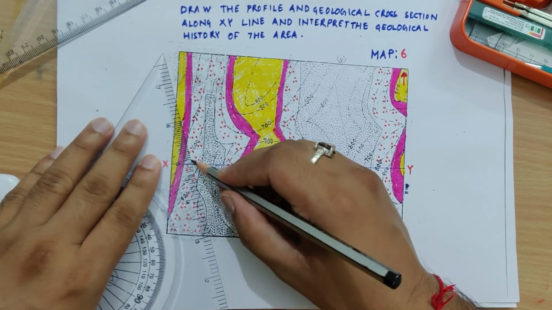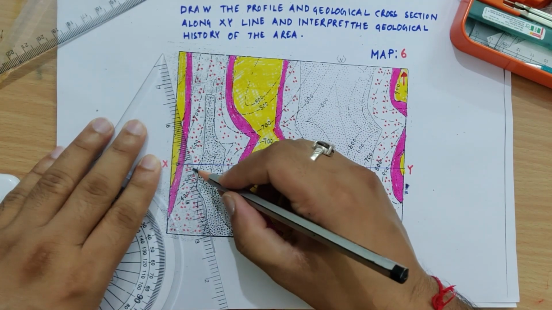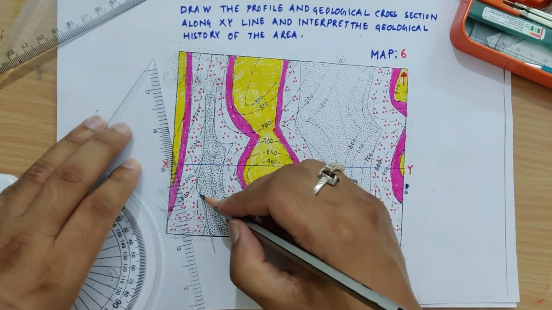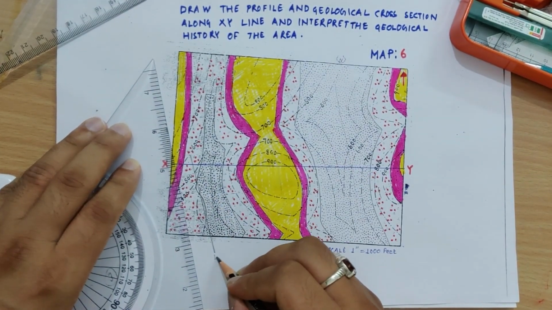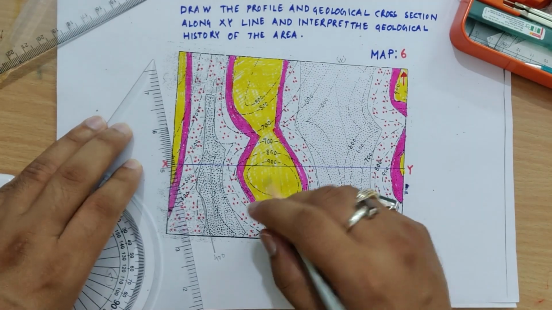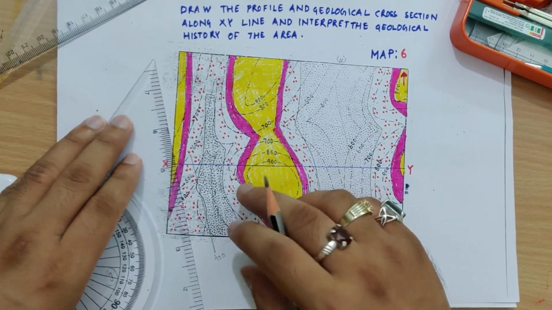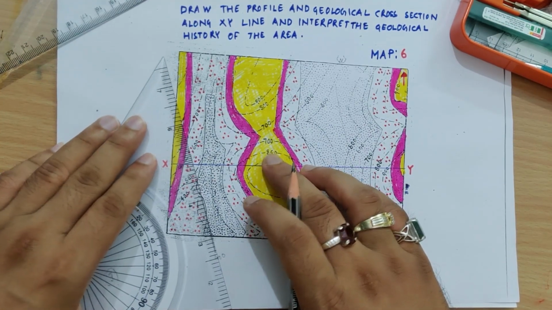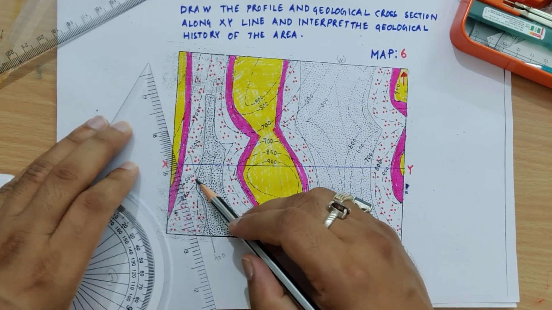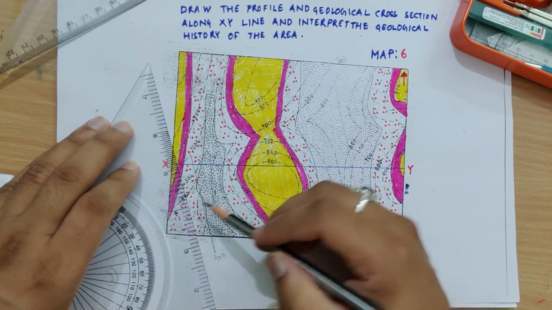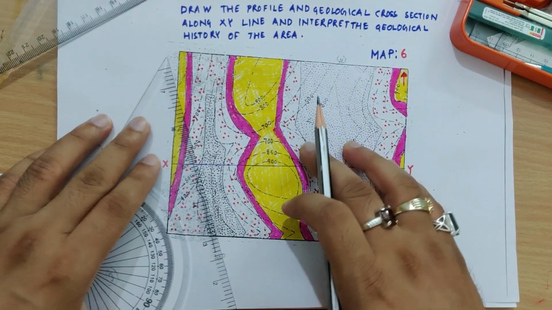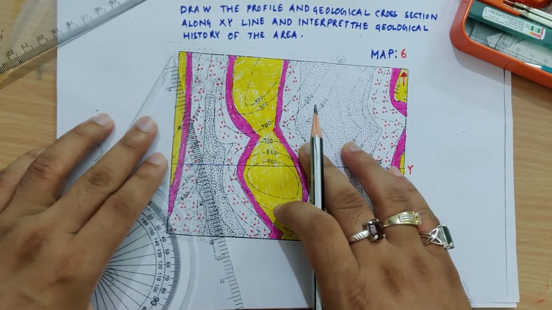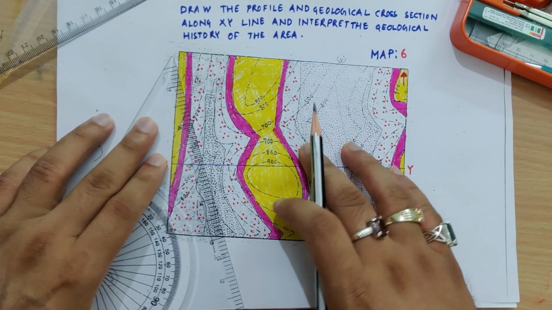So here we have one such contour of value 400. This strike line is of value 400. Now we need a successive higher or lower value of a strike line. We don't have any contour below 400, but we have one contour higher than 400, which is 500.